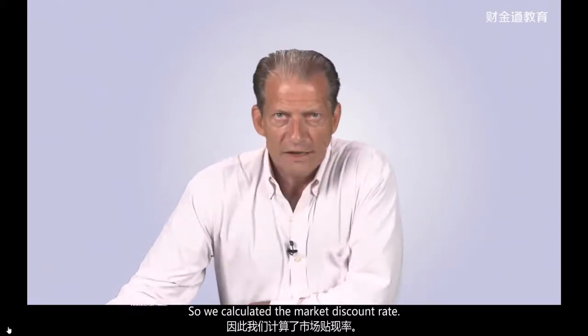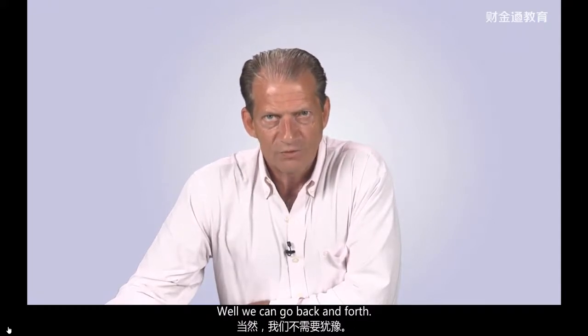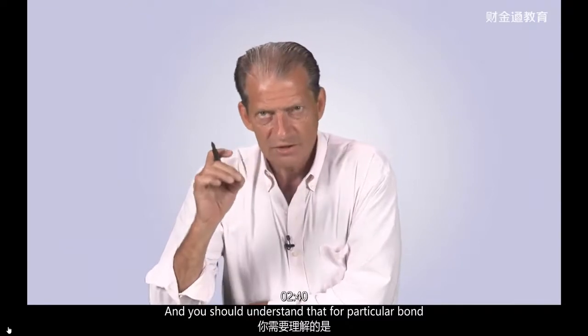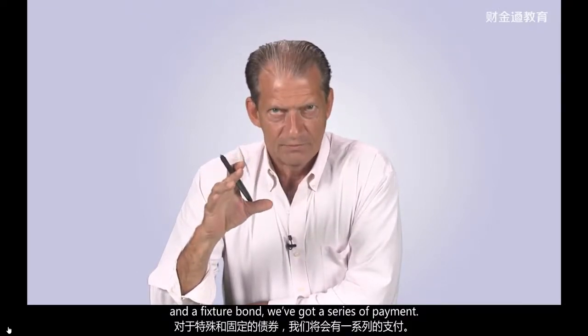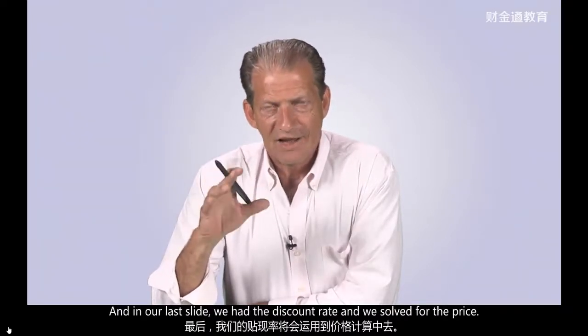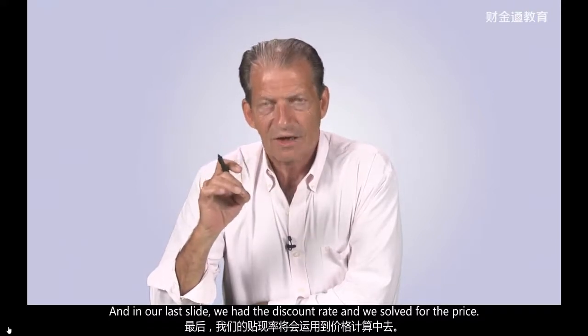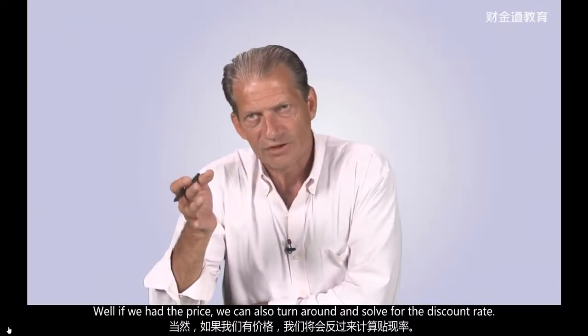So how do we calculate a market discount rate? Well, we can go back and forth, and you should understand that for a particular fixed rate bond, we've got a series of payments. And in that last slide, we had the discount rate and we solved for the price. Well, if we had the price, we could also turn around and solve for the discount rate.